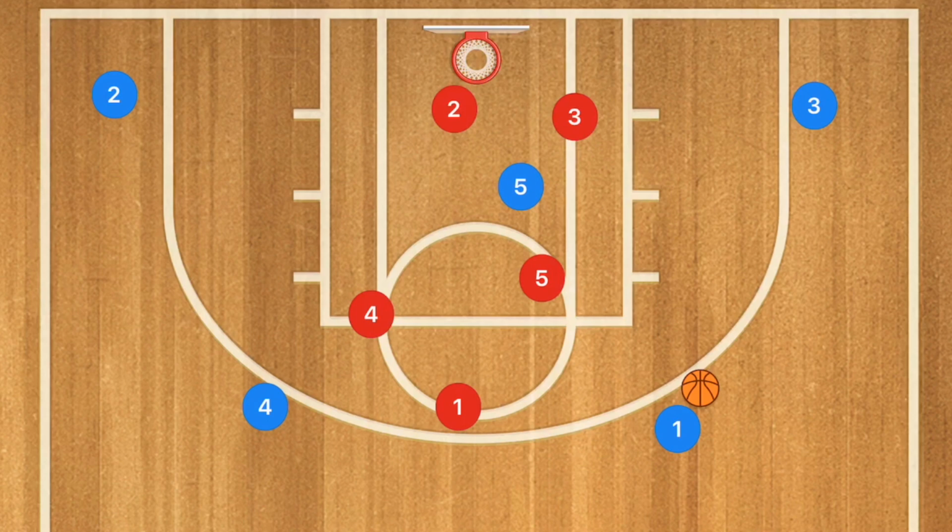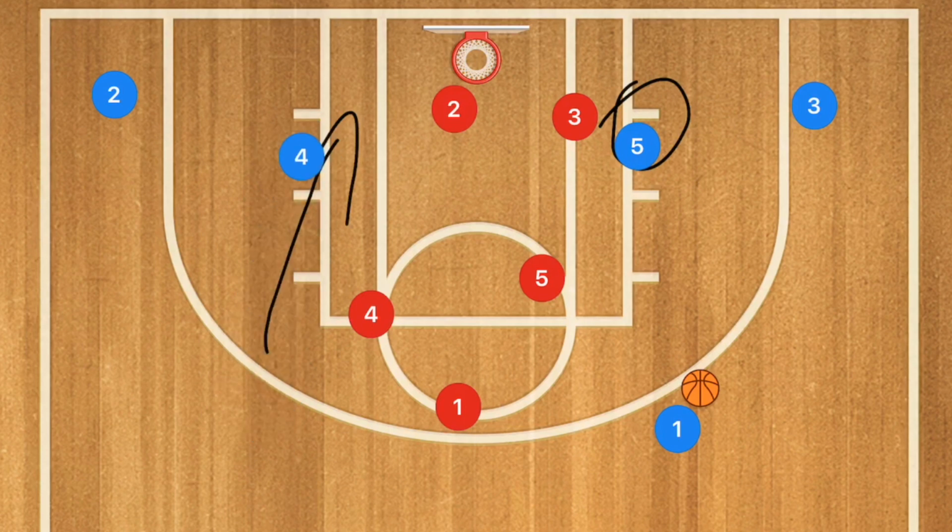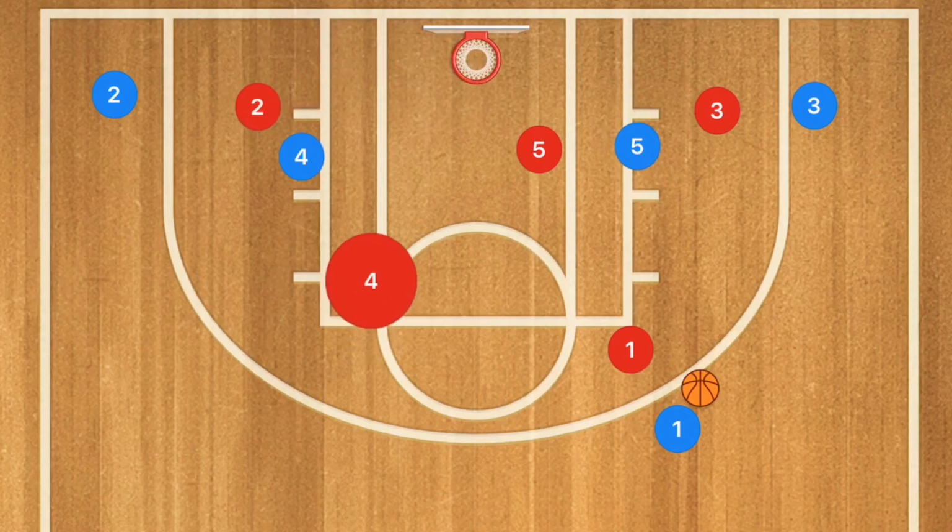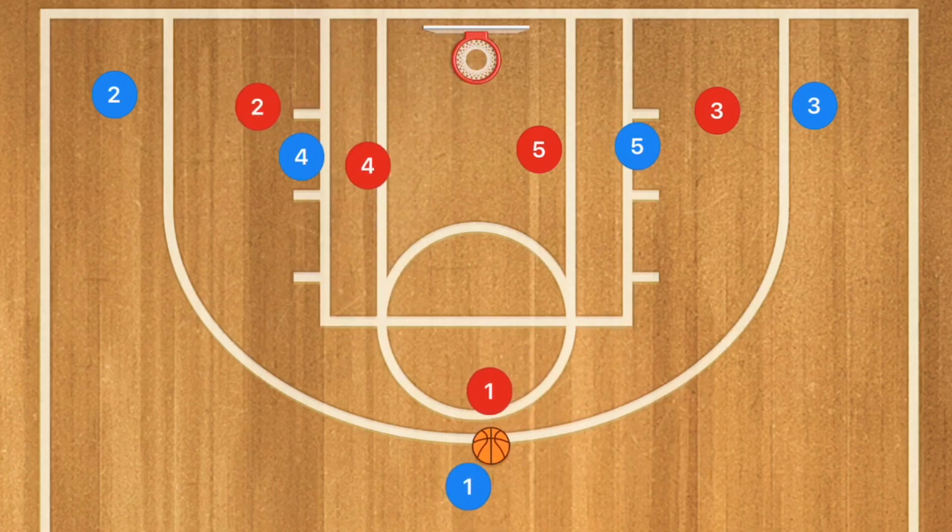Once that play is finished, you can have player 5 and player 4 go back to the low post if nobody had the opportunity to score, and we can now have that play or another 1-4 play be run all over again.